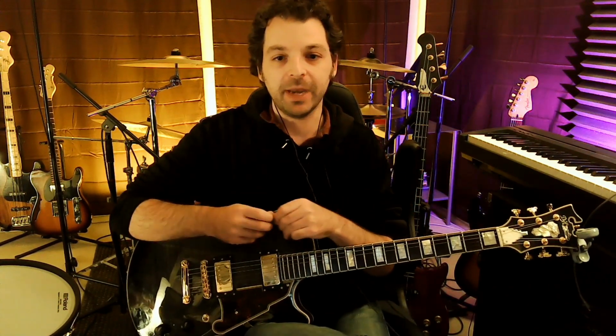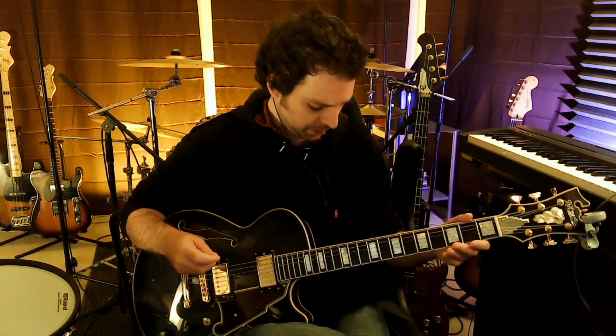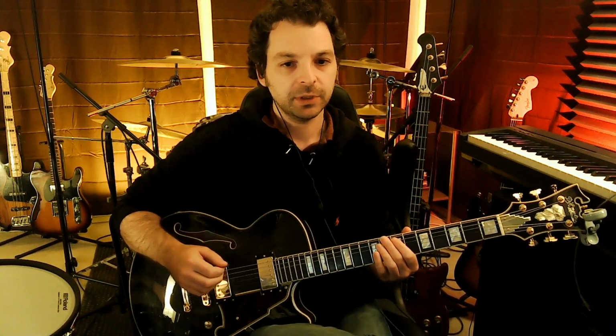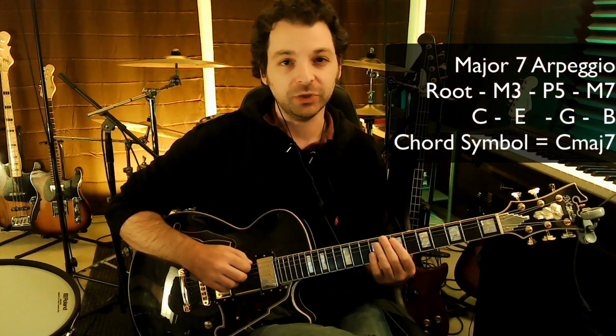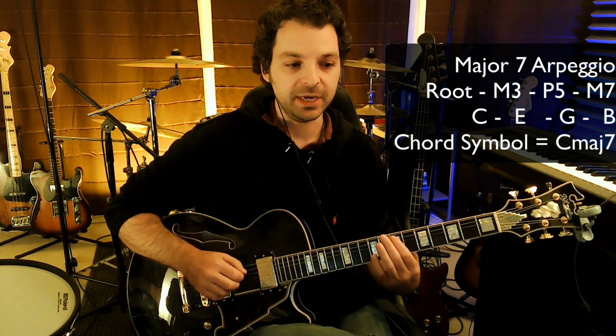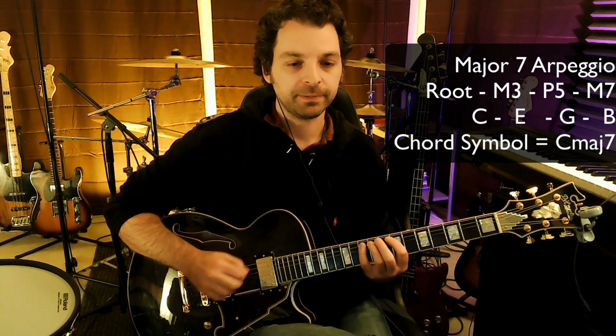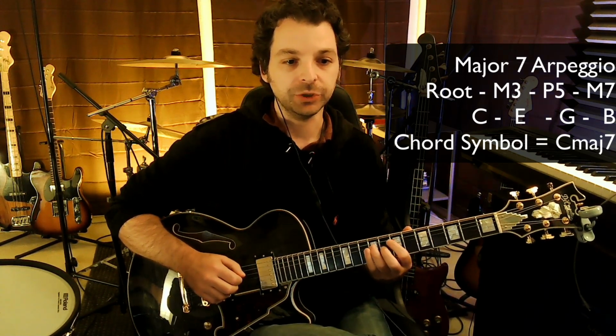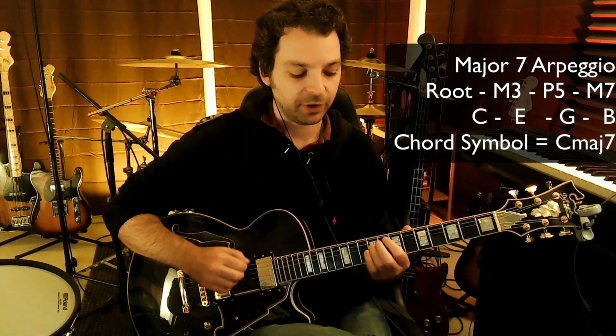So let's start with the major 7 arpeggio here. I'm going to use C as the example for all of these. A major 7 arpeggio means you need the root, C, a major 3rd, which would be the E, a perfect 5th, which is your G. That's your triad, and you need a major 7, which is your B. That's your major 7 arpeggio.